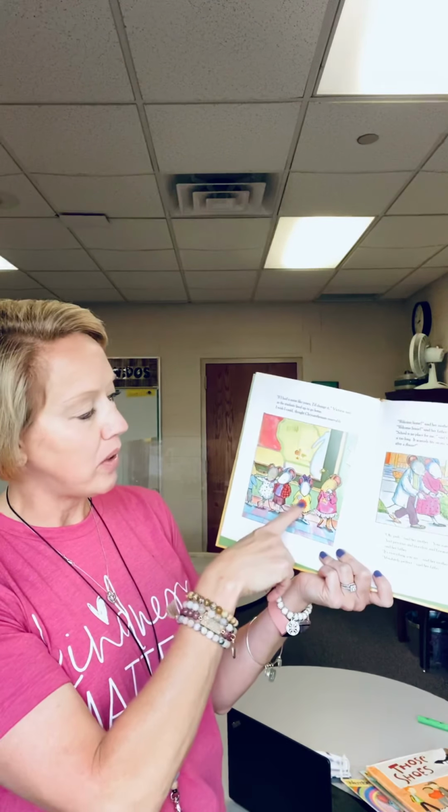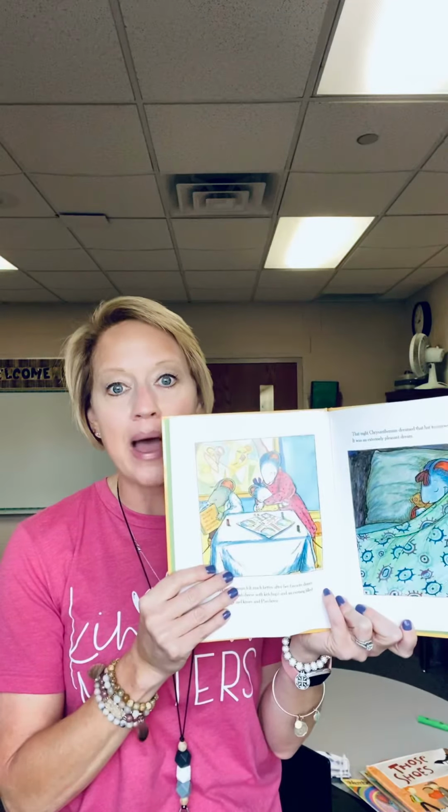So then we would say, okay, what caused the change? Why is she now sad? And they said, because the kids are making fun of her. How can you tell she is sad? And they were like, well, if you look at her face, it looks very sad. And then the author also said that she wilted, which we talked about what that meant. So those are just ways that during that immersion phase, I want them to really start thinking about how they can add that to their writing.